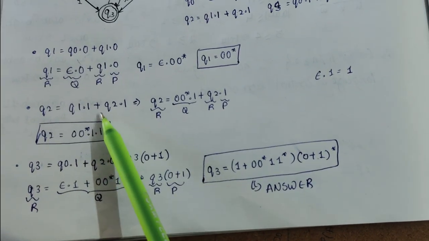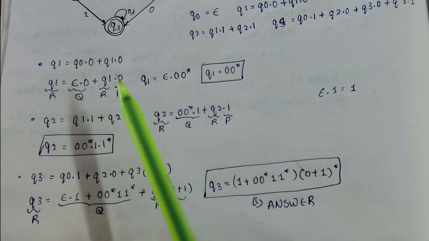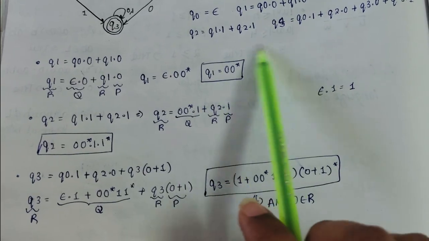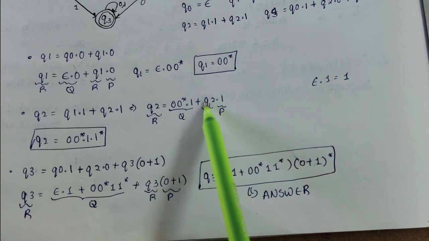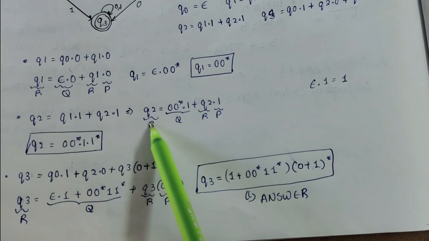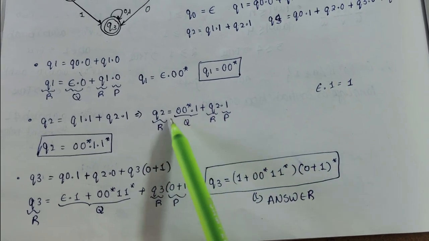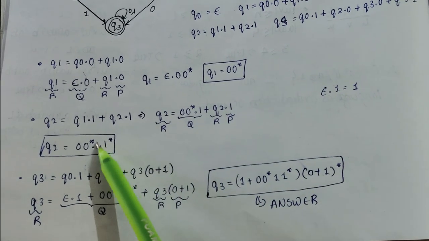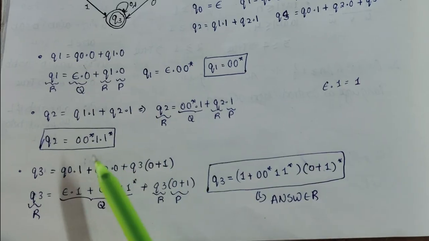Now look at the Q2 value. Q2 is Q1.1 + Q2.1. Substitute this Q1 value in it. So Q2 = 0.0*.1 + Q2.1. This is in the form R = Q + RP, which is what we needed. So QP*, that is nothing but 0.0*.1.1*.